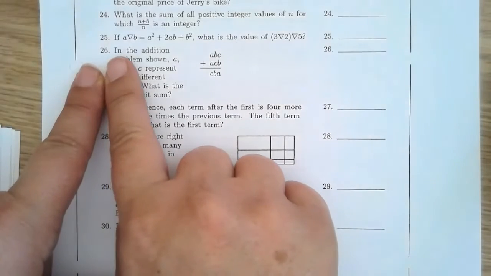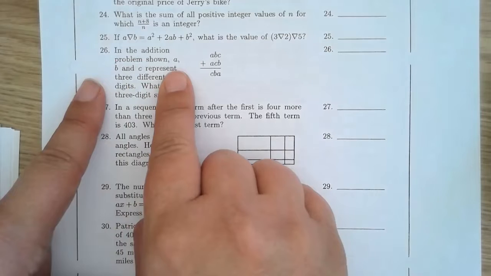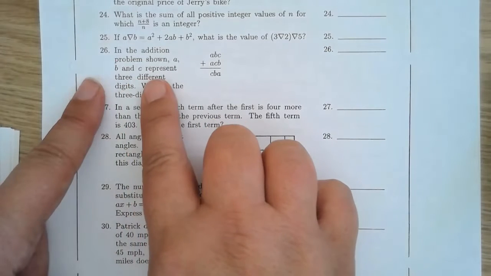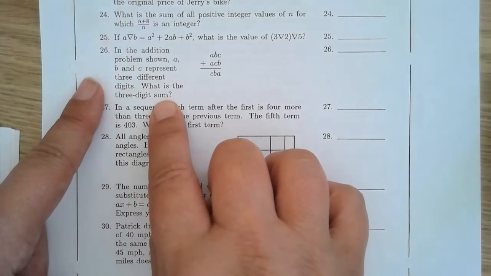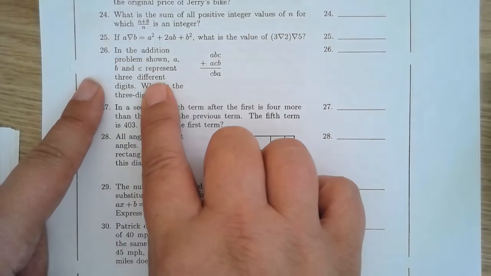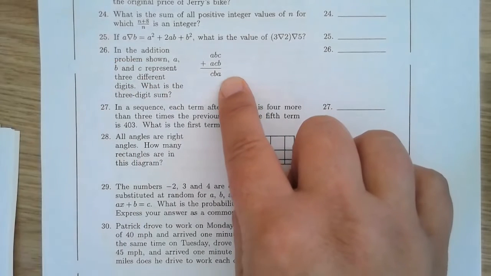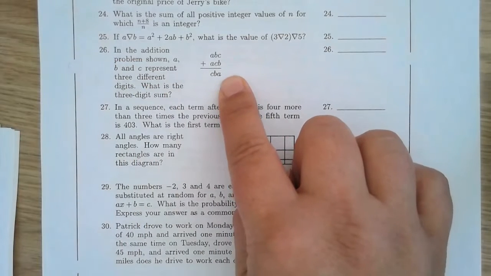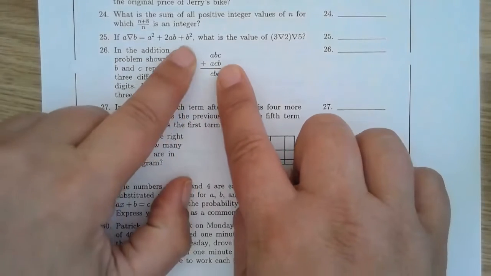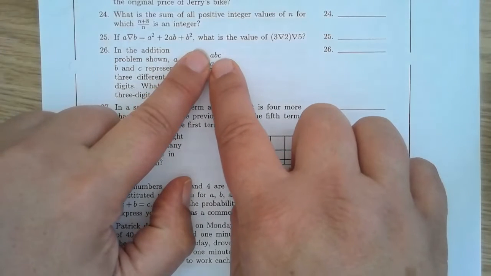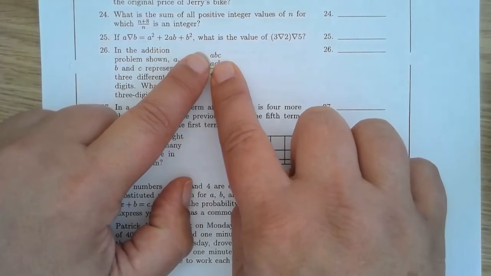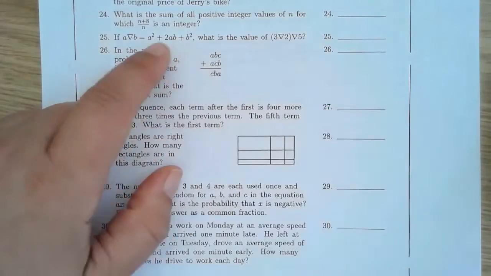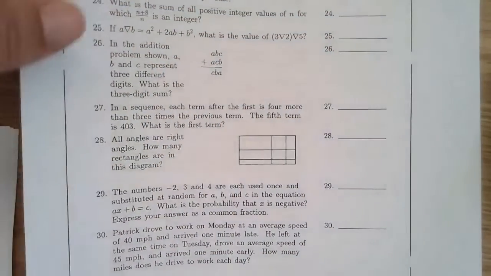Question 26. In the addition problem shown, A, B, and C represent 3 different digits. What is the 3-digit sum? The key there is that they're different, and because we're looking at this here, we are looking at integers. This doesn't mean A multiplied by B multiplied by C. This means A is the hundreds digit, B is the tens digit, and C is the ones digit.